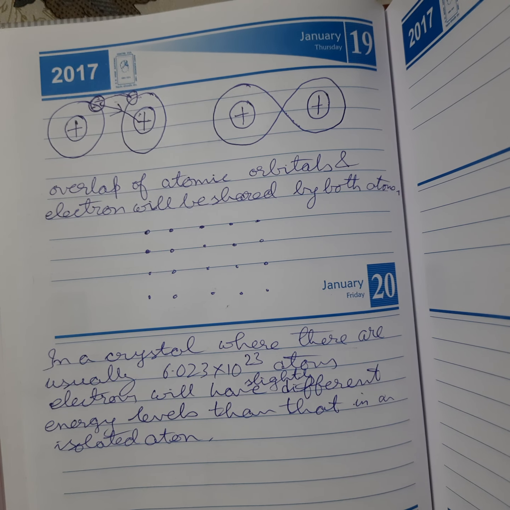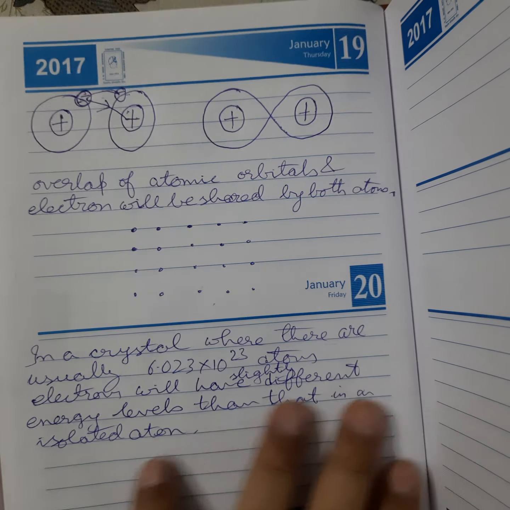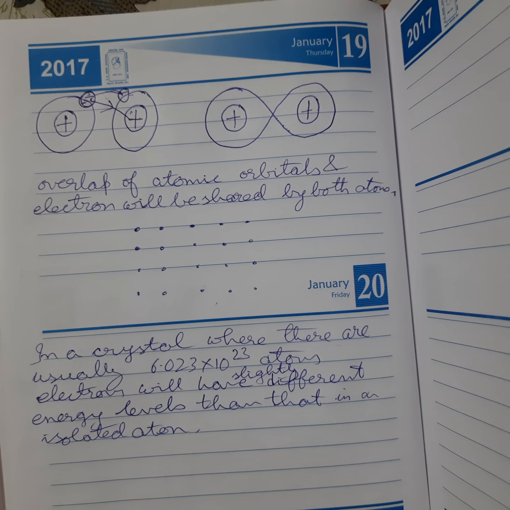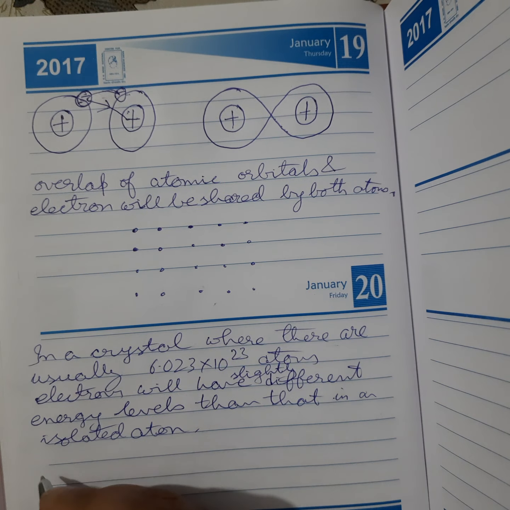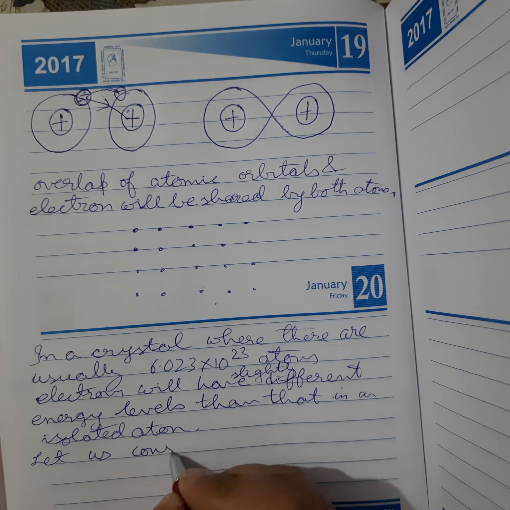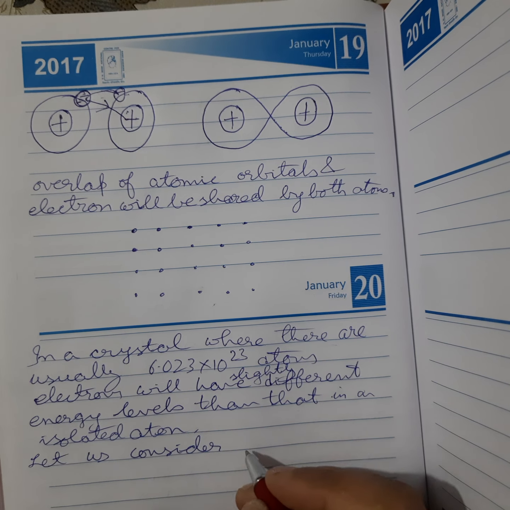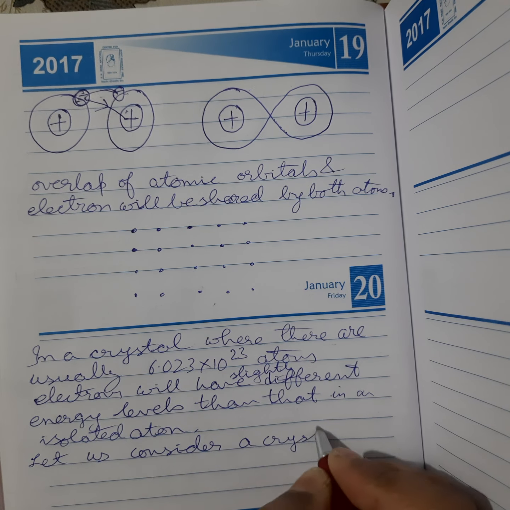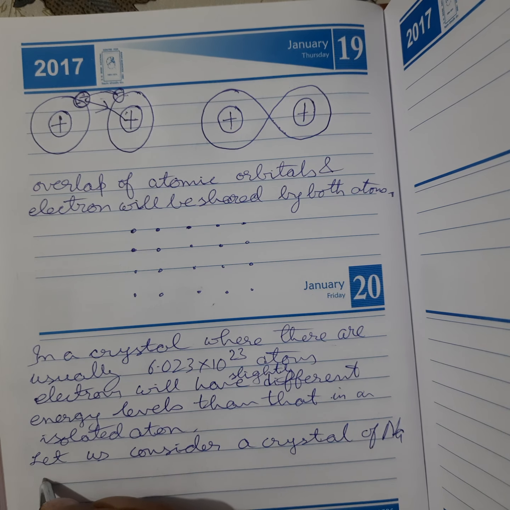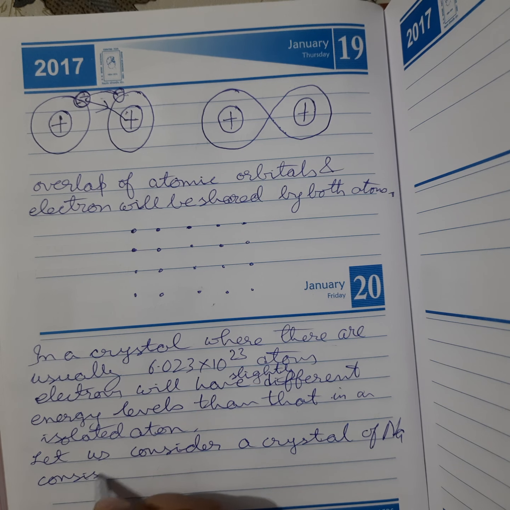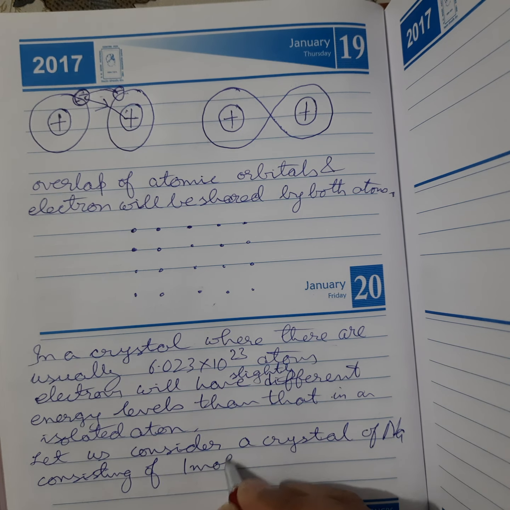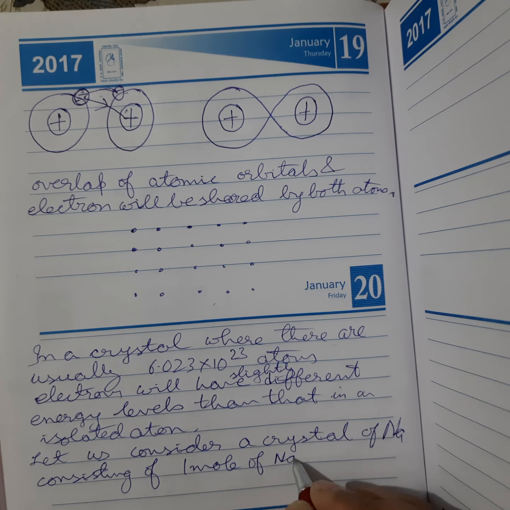Now suppose let us consider a sodium atom. Let us consider a crystal of sodium consisting of 1 mole of sodium atoms.